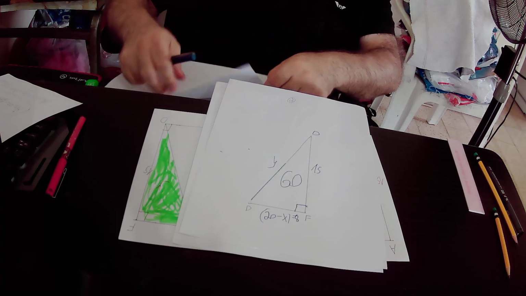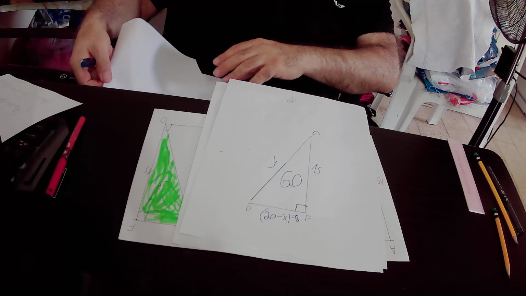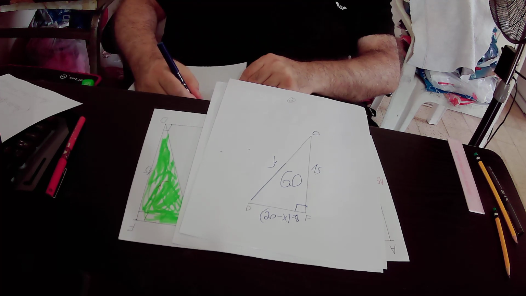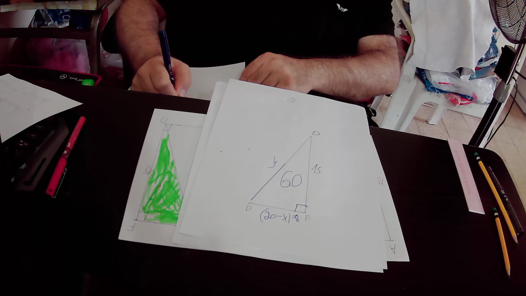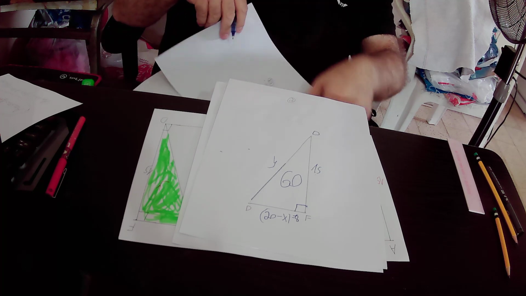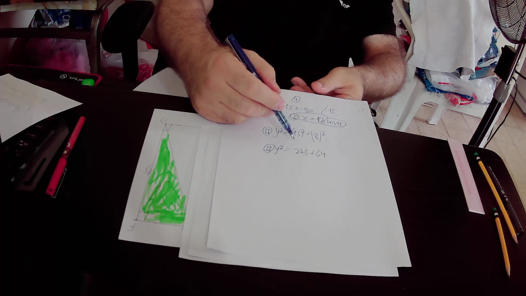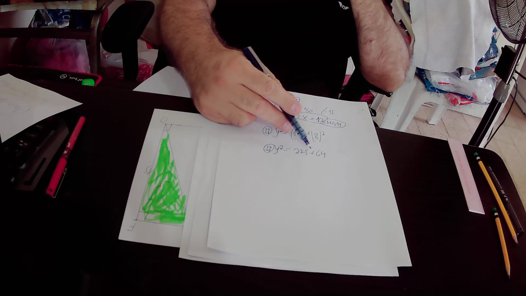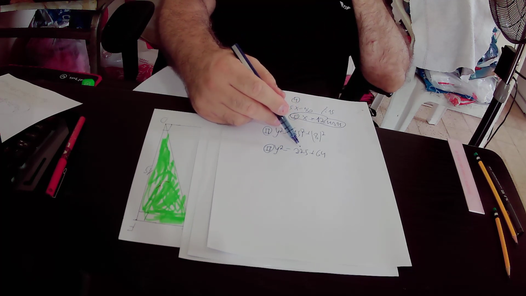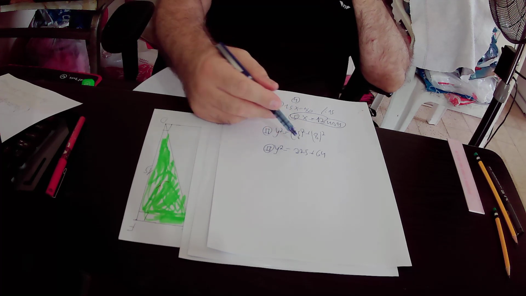So we get that y squared equals 225 plus 64. 225 plus 64 equals 289, so I write it down.